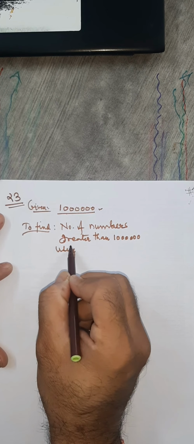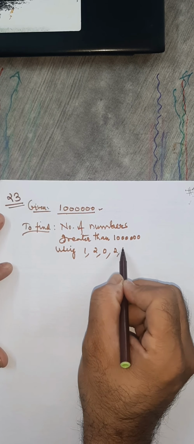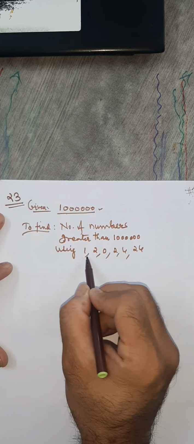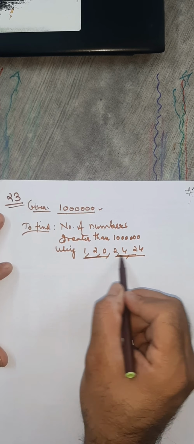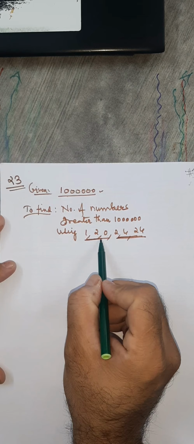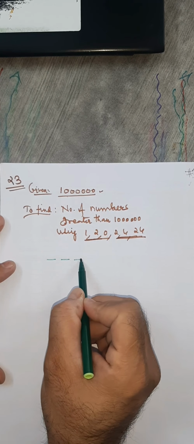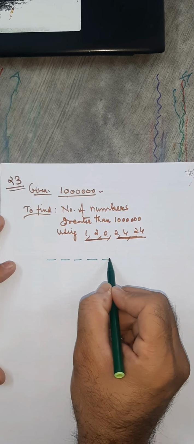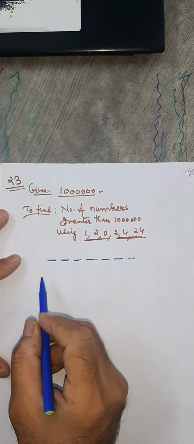using 1 2 0 2 4 2 4. How many digits? 6 digits. Here also, no, 7 digits, sorry. Here you have 7 digits. Now using these digits here, you want to do this. So you know that you want to fill up how many positions? 7 positions. You want to fill up these 7 positions. 1 2 3 4 5 6 7.